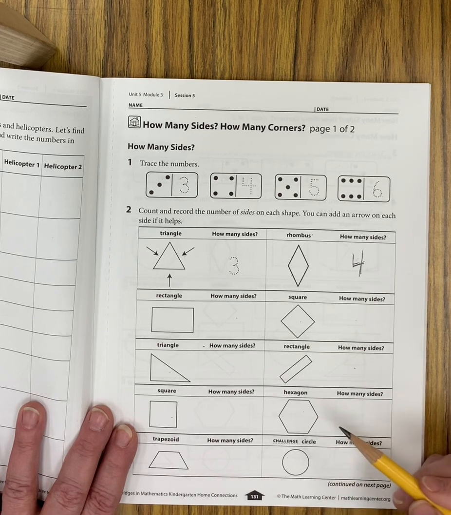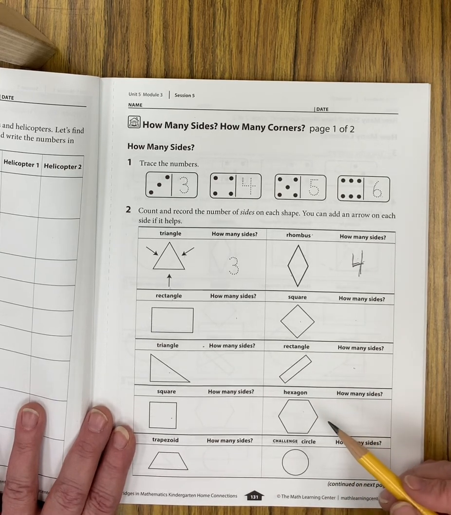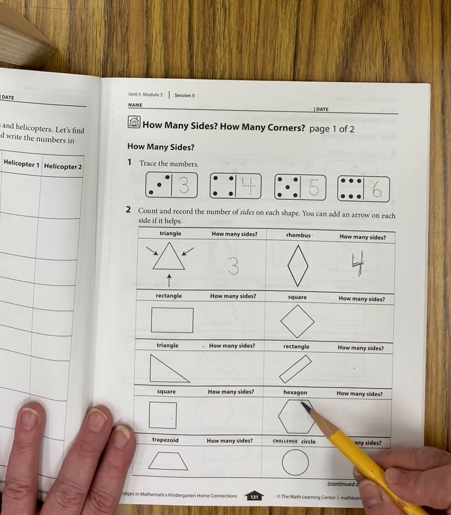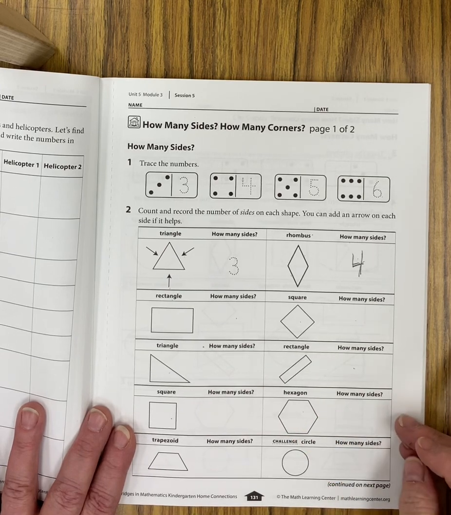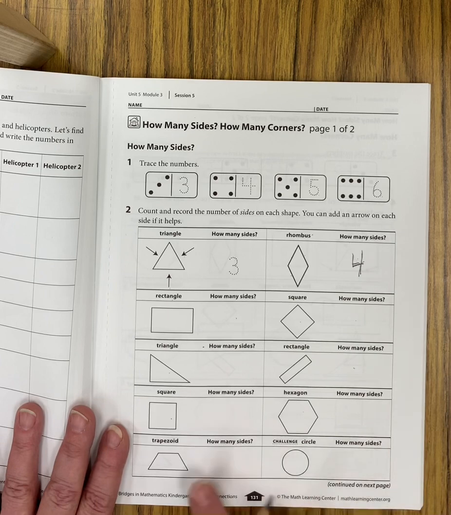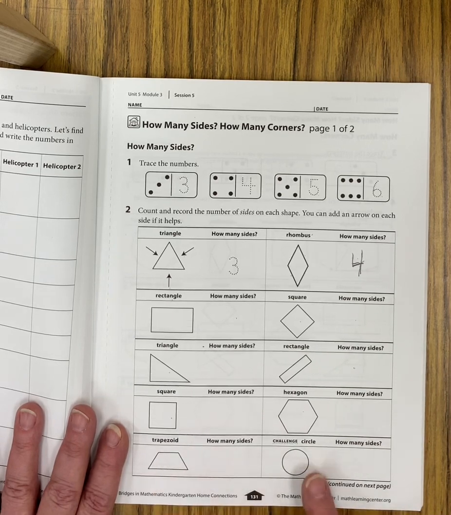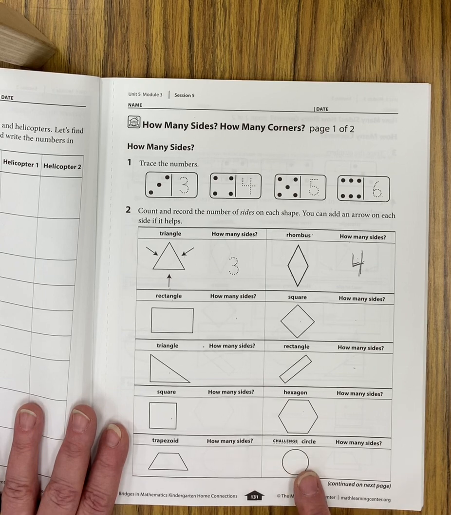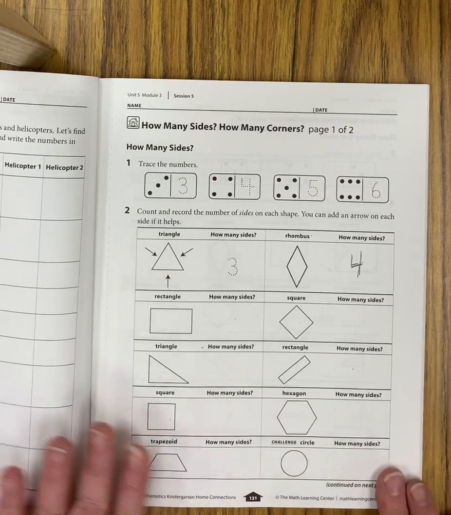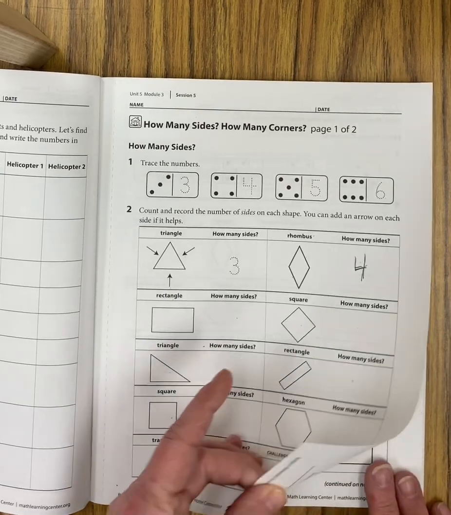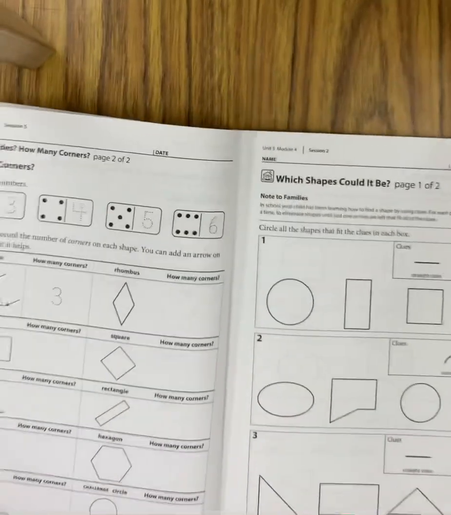This is a hexagon. Say hexagon. Hexagon has 1, 2, 3, 4, 5, 6 sides. That's what makes it a hexagon. And then this one is a trapezoid, and the challenge is a circle. So we've talked a little bit about that. It has one side that goes all the way around. It's a curved side, isn't it?